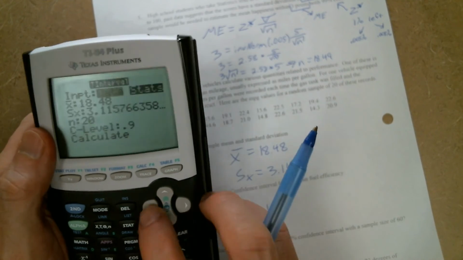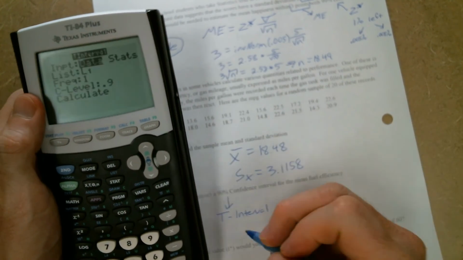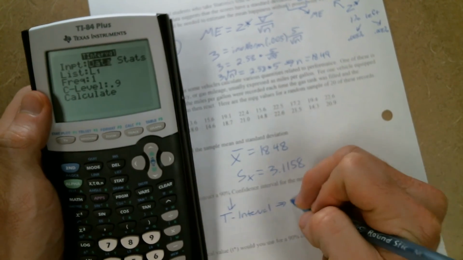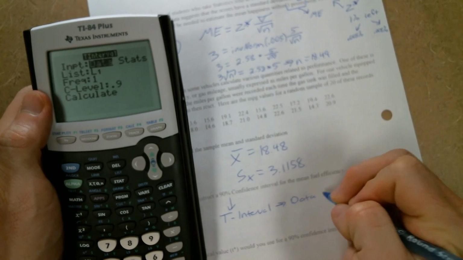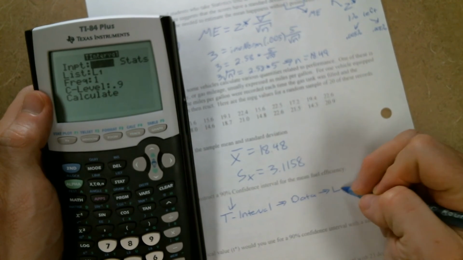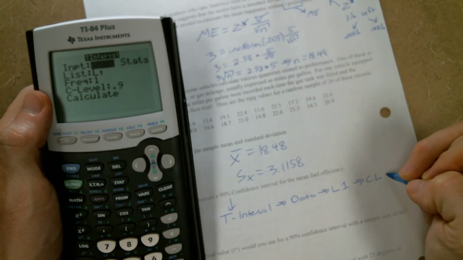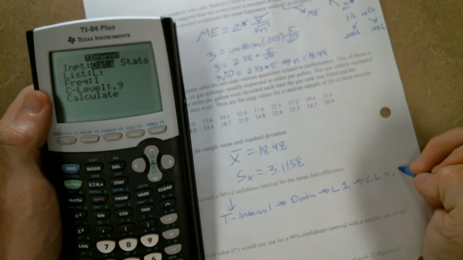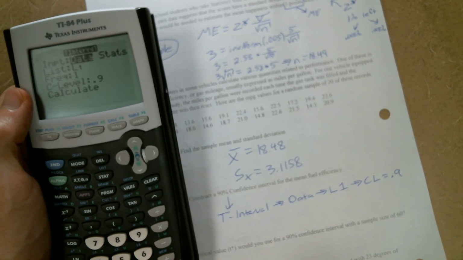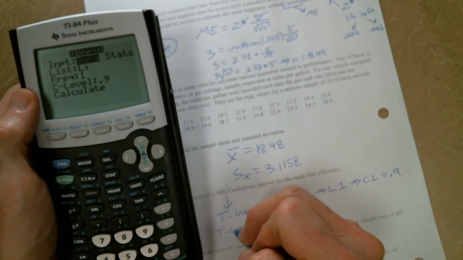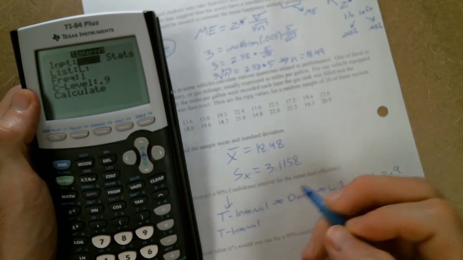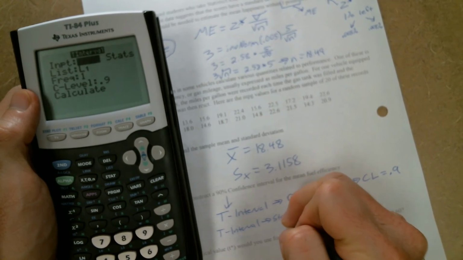If you're doing it using data, just say, okay, I did T interval with data, and it's in L1, and my confidence level is 0.9, so that I know that you did that. Or you can say, all right, I did T interval and I did stats.